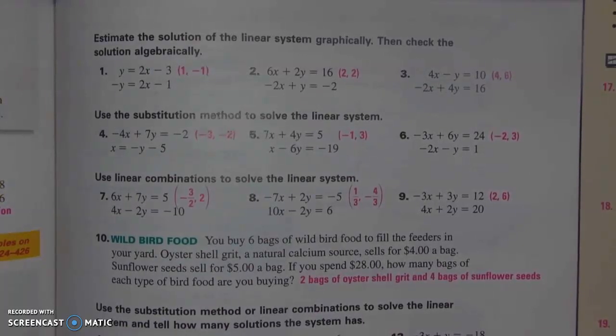Morning, everyone. So far in math, what's been happening is I've been giving you a method and you guys have solved a system using that method. But today, I'm not going to tell you which method to use. I just want you to solve the system.